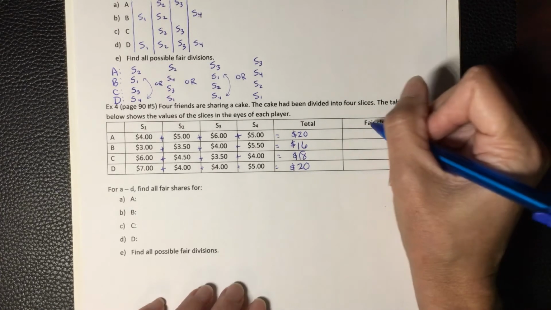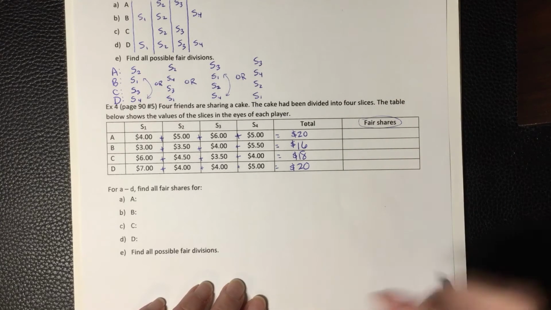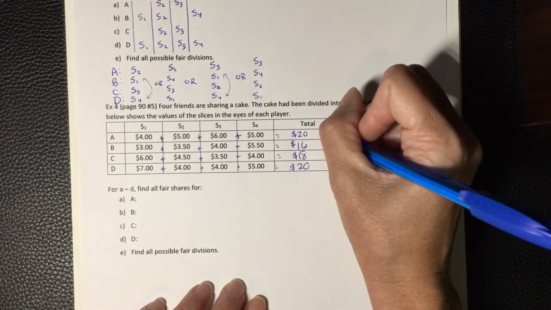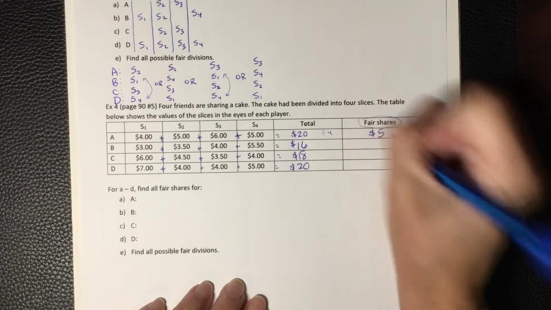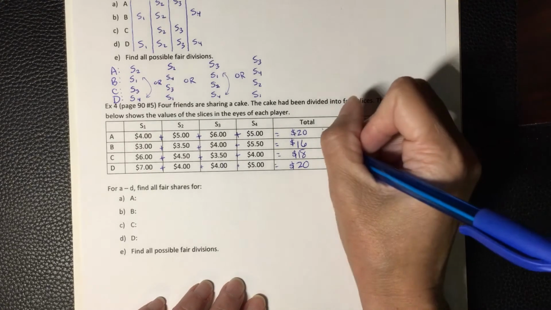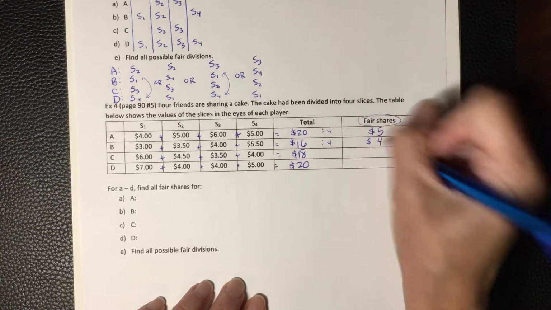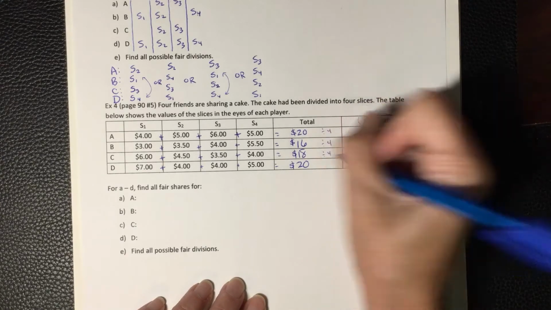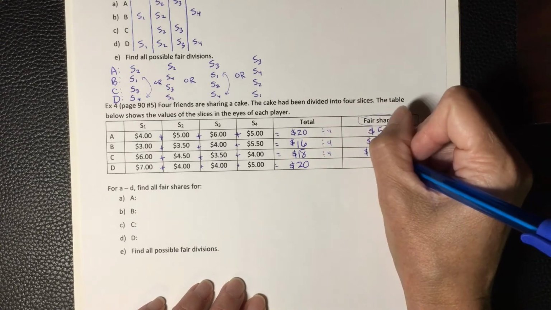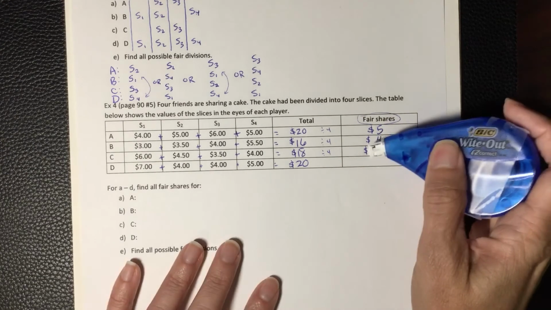In order to get each person's fair share, I need to divide by the total number of people. Since there are 4 players, I'm going to take each of these totals and divide by 4. So for player A, a fair share is considered to be $5. But for player B, maybe they don't like cake quite as much, theirs comes out to be $4. If I do 18 divided by 4, that one comes out to be $4.50.